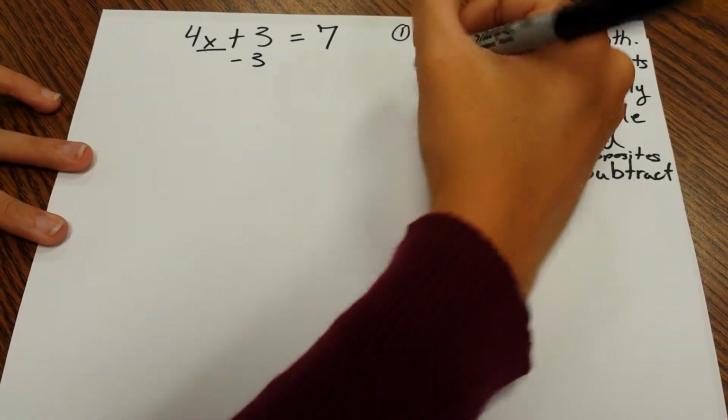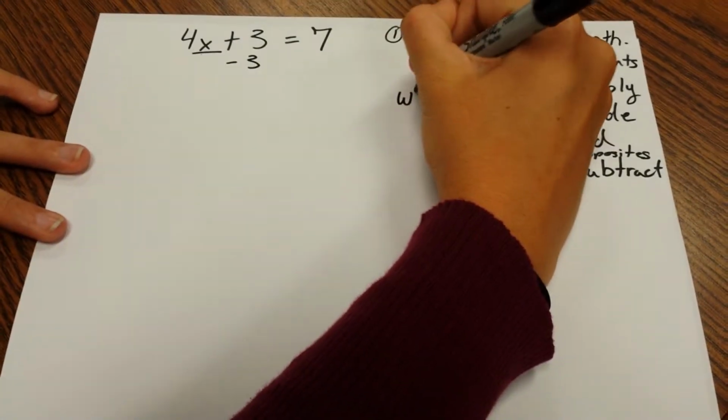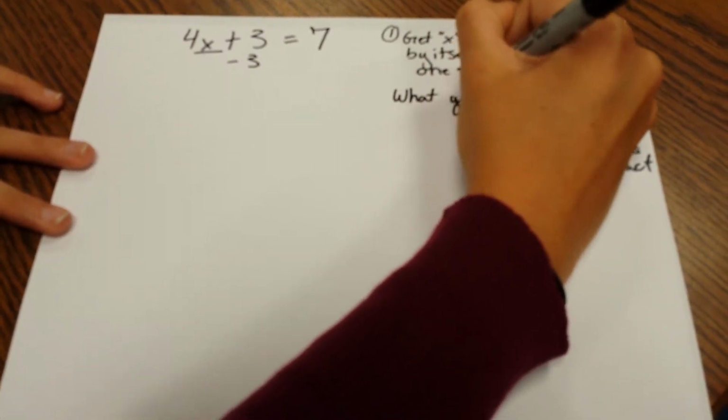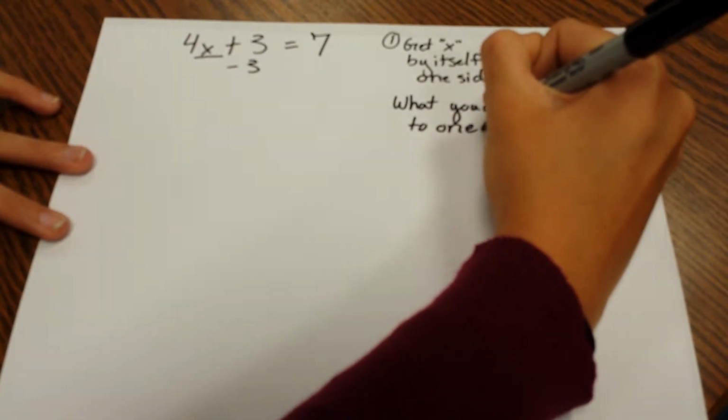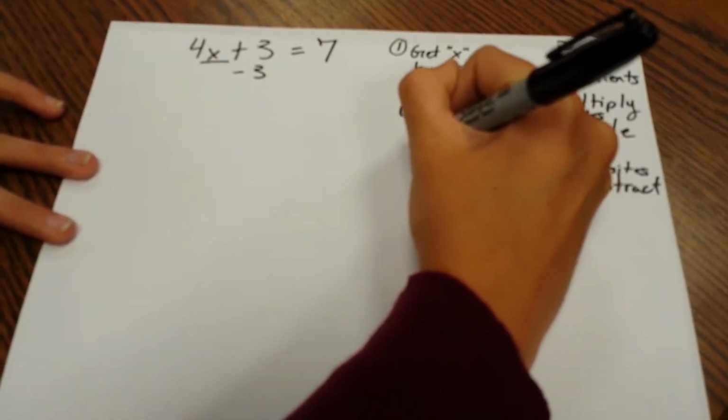Now, big thing to remember is whatever you do to one side, you must do to the other.